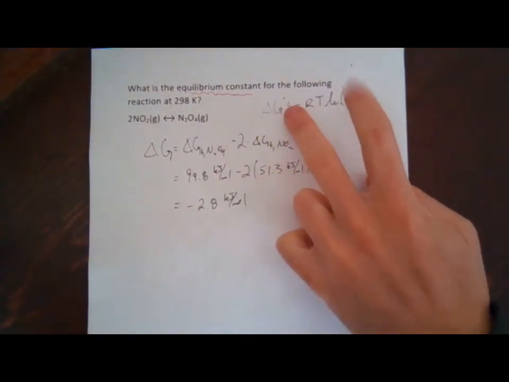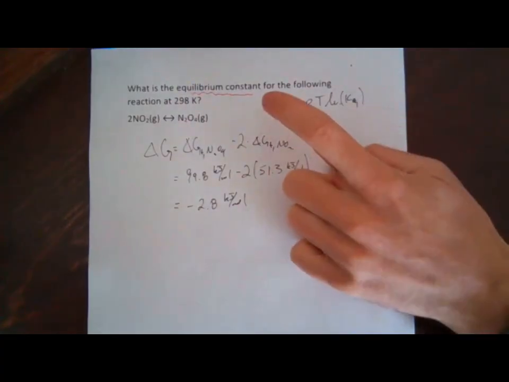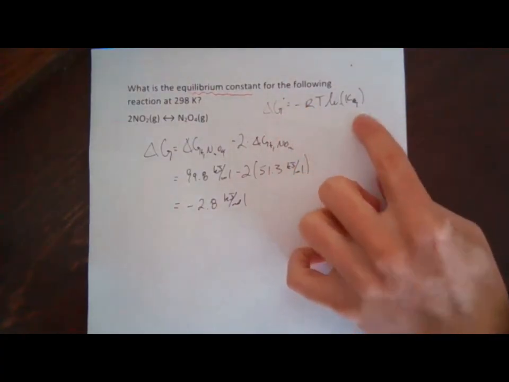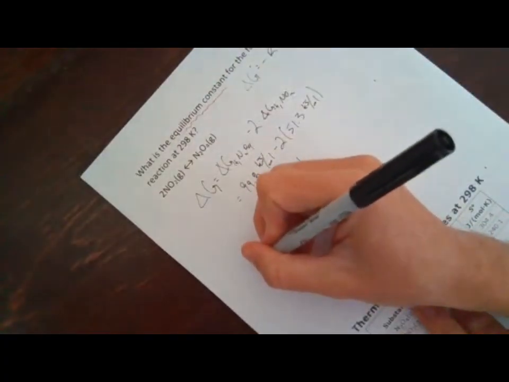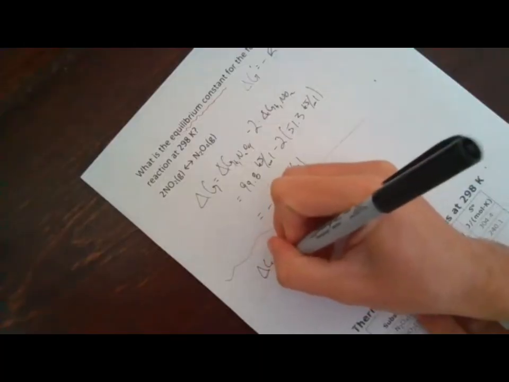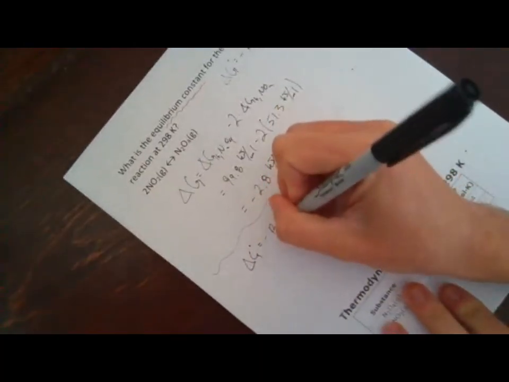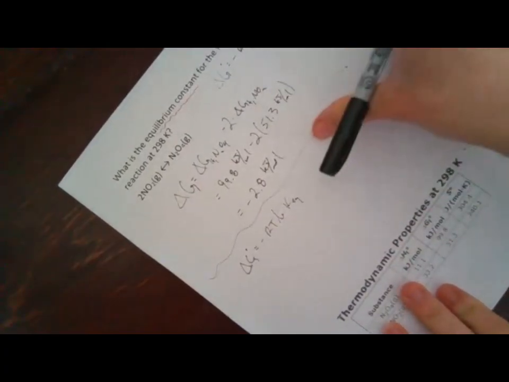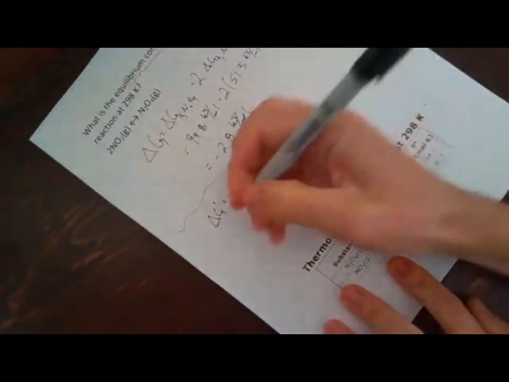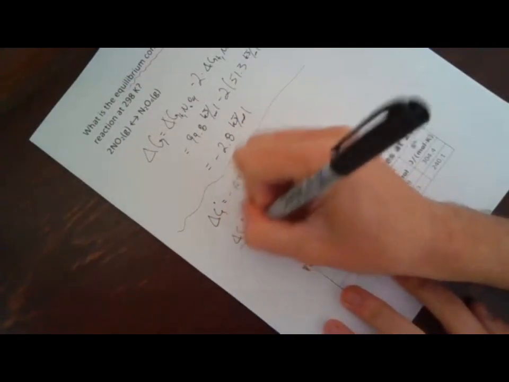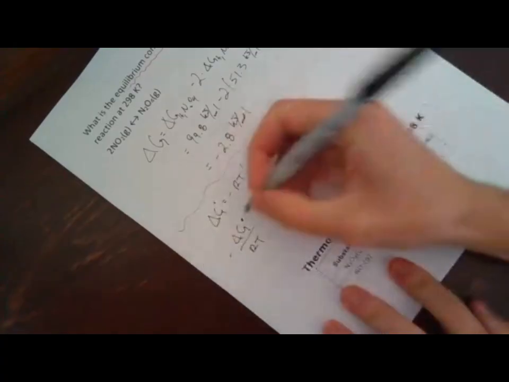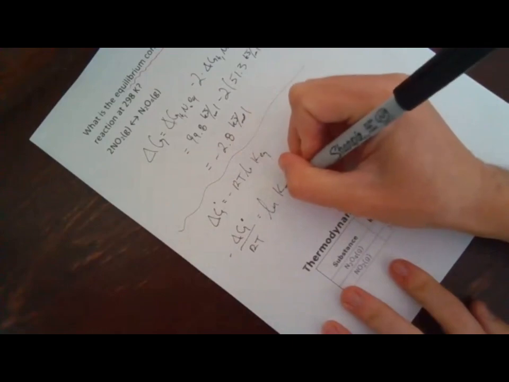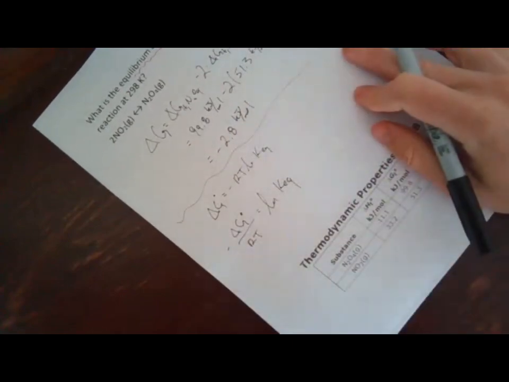So in order to do this relationship, we are going to need to do a little bit of algebraic manipulation, because we're going to plug in the delta G. What we want is this K, this equilibrium constant. So we're going to need to do some algebra. We have that delta G is equal to negative RT ln of my equilibrium constant. And I want to isolate out the equilibrium constant. So the first thing I'm going to do is divide both sides by RT. So delta G naught divided by negative RT, I'm just going to move the negative out front, is going to be equal to the natural logarithm of the equilibrium constant.